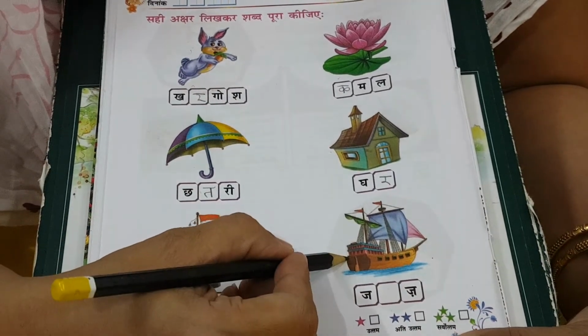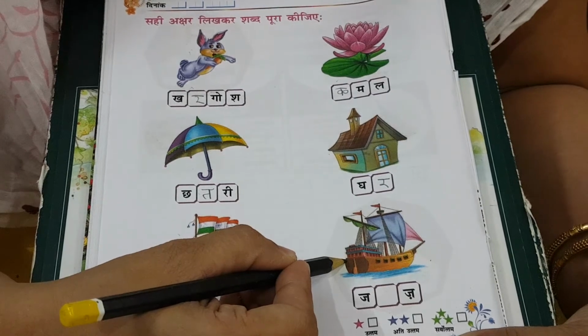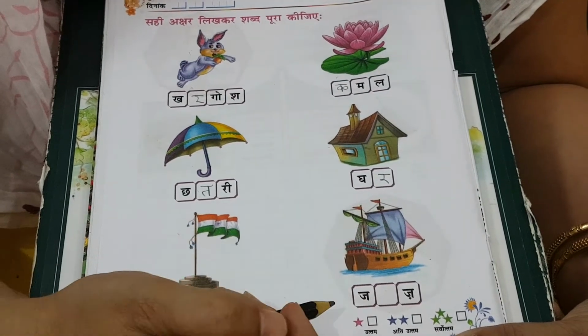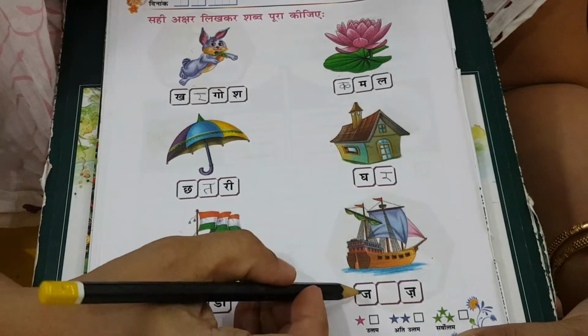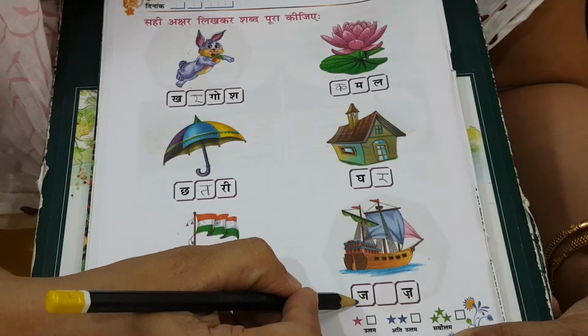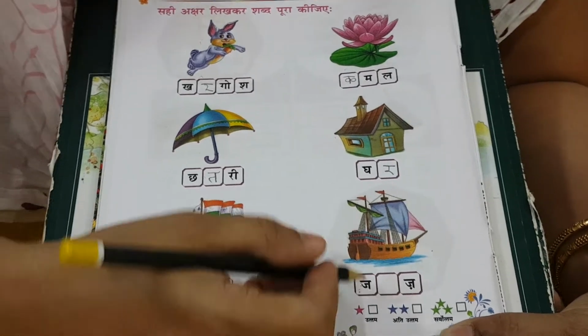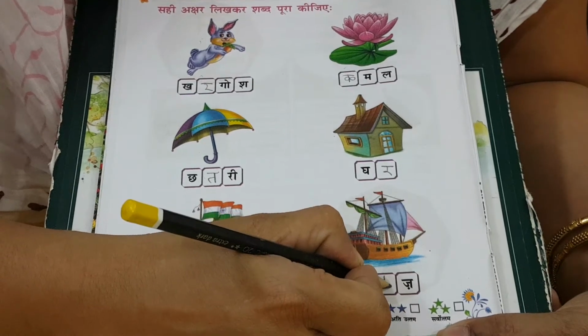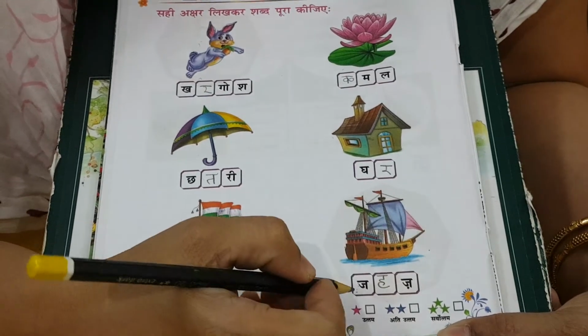Next one. It's a picture of a jahaz. So here you have j, and what's the next sound after that? After j, jahaz. Ha. Yeah. So let's write ha. This is your ha.